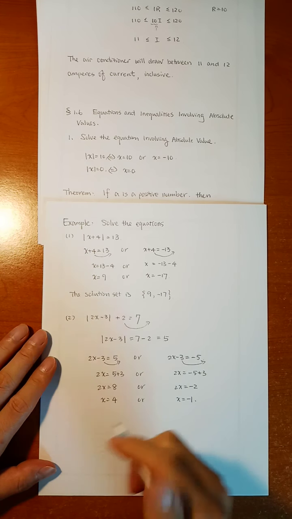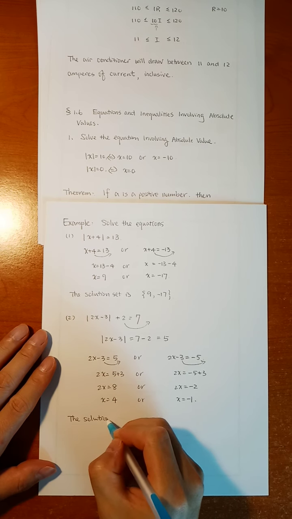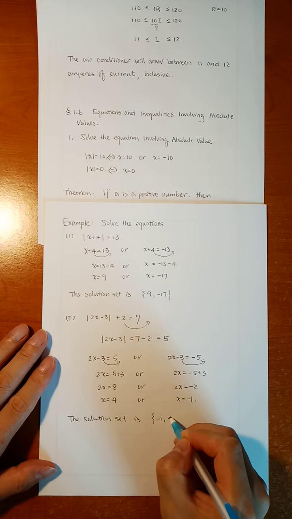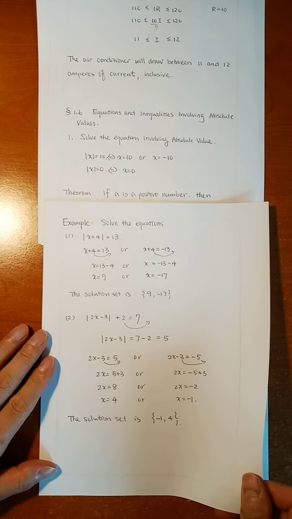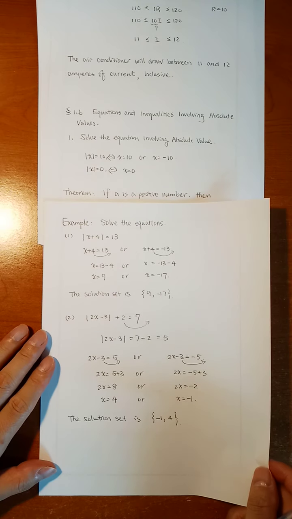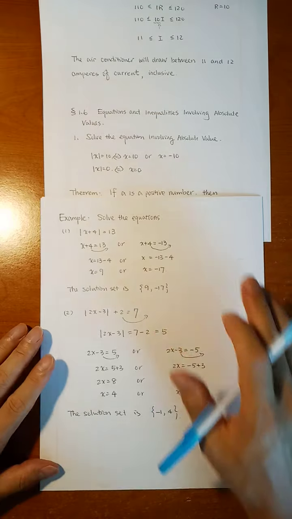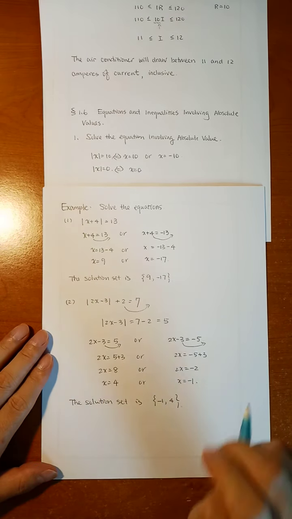Alright? Then the solution set is negative 1 and 4. Okay. Alright. So this is how to solve an equation involving absolute value. For an equation, you always have two choices.